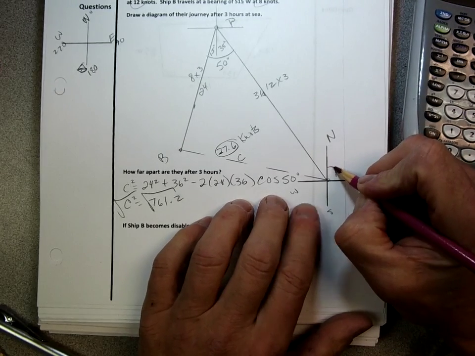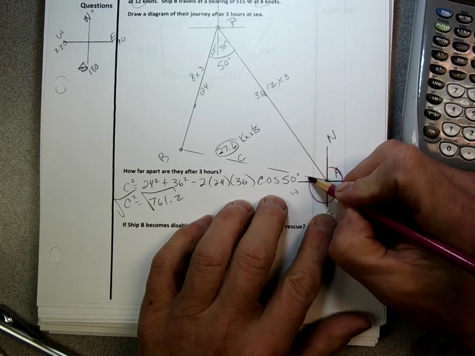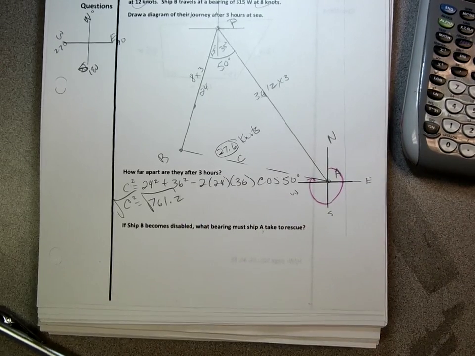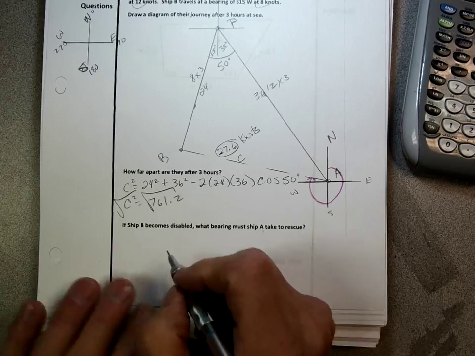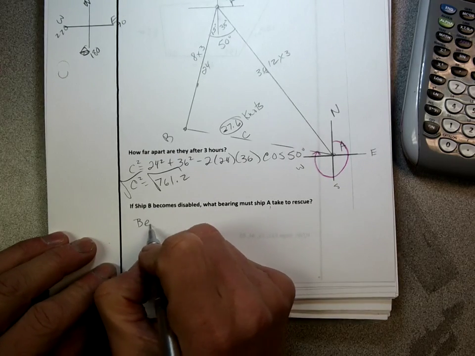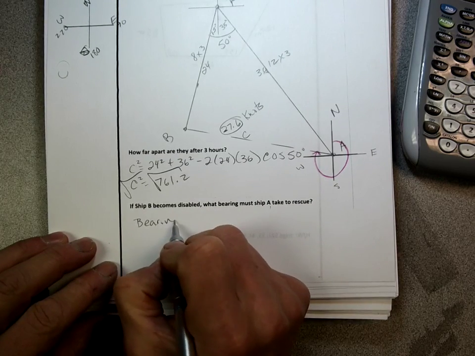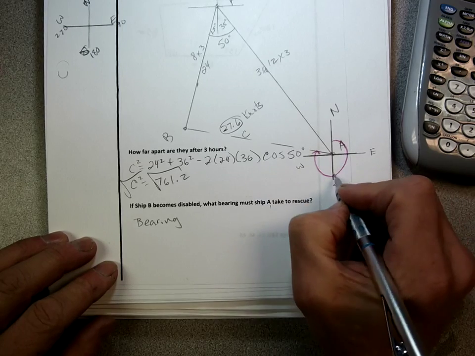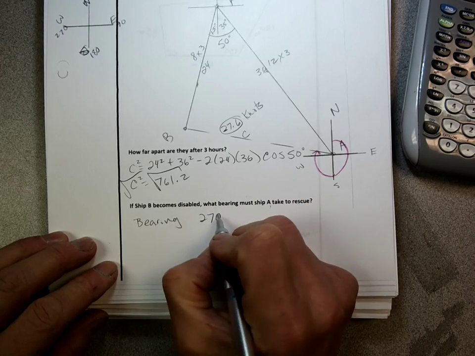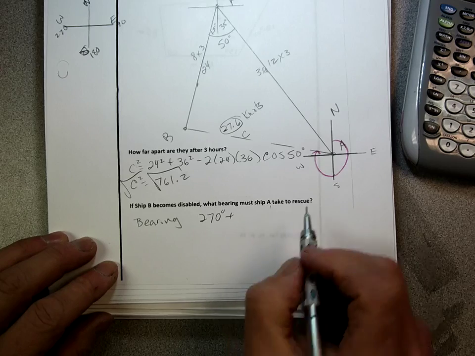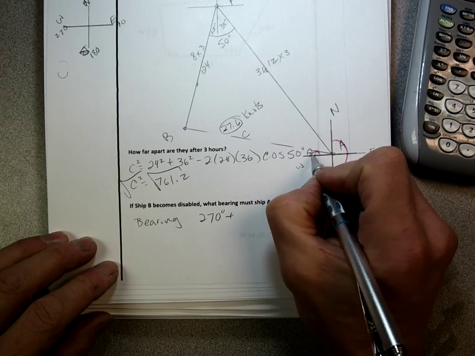To get the correct bearing, the compass is going to read that bearing right there. So for this bearing I know part of it already. You notice the 90, 90, 90. I know certainly 270 degrees plus this angle here. We're going to call this angle theta, okay?